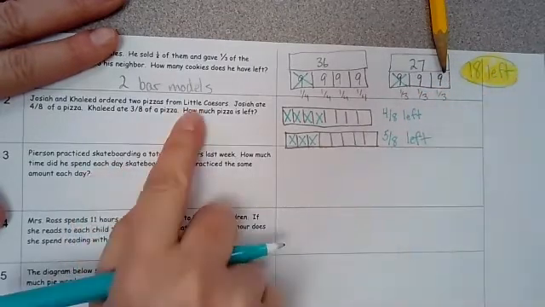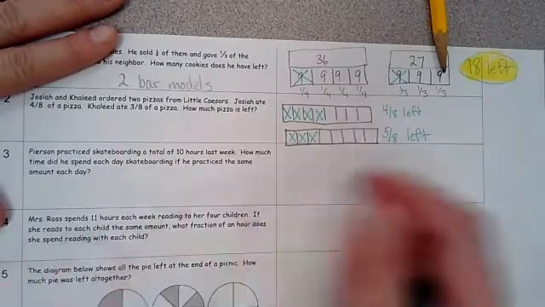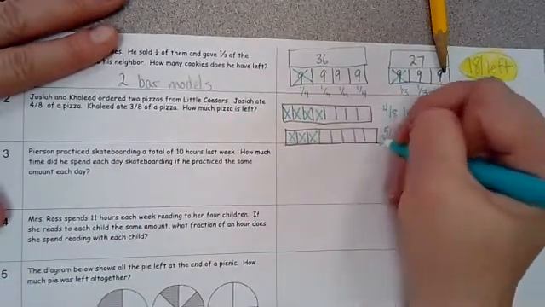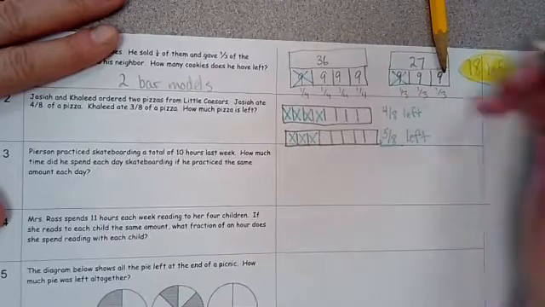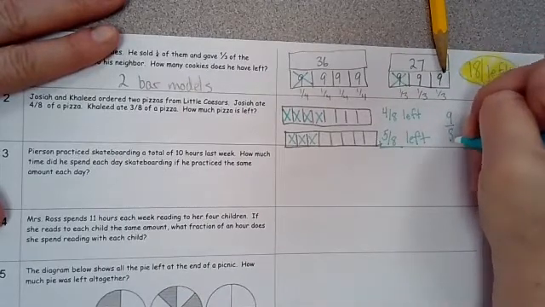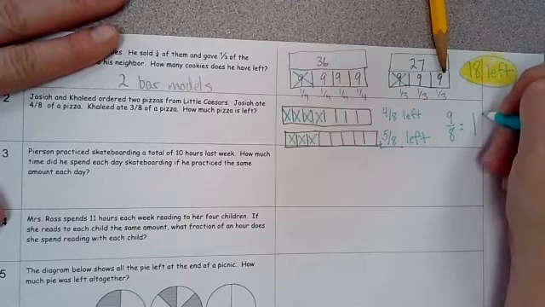So the question says, how much pizza is left in all? So you have to add these 2 together. 4 8s plus 5 8s gives you 9 8s, which is 1 1/8.